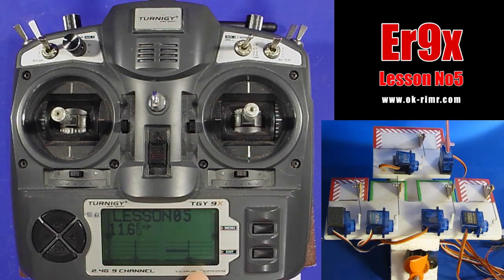But for T9x exists a sister of Er9x, or brother, firmware Groovin, and Groovin has standard flight modes with continuous blend from one flight mode to next. I will test it, try it, and if it works, I will make a movie with this firmware.